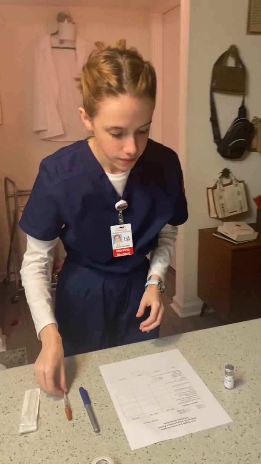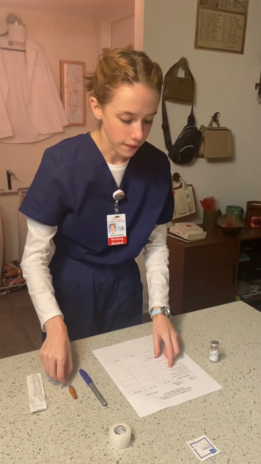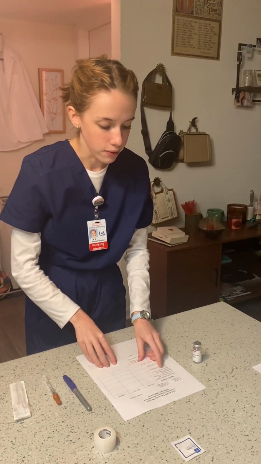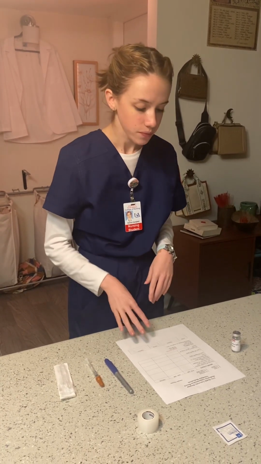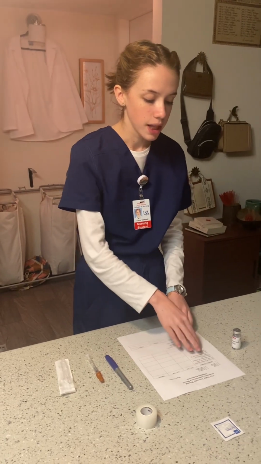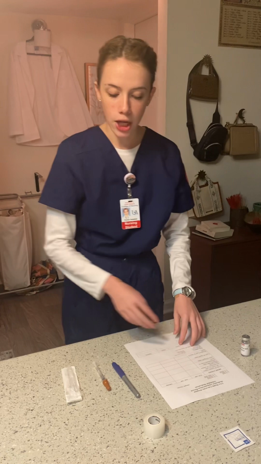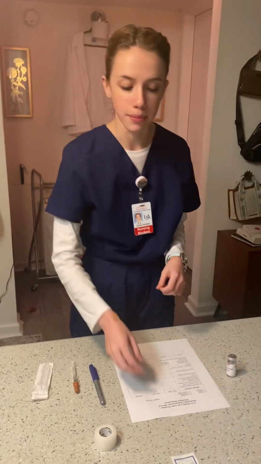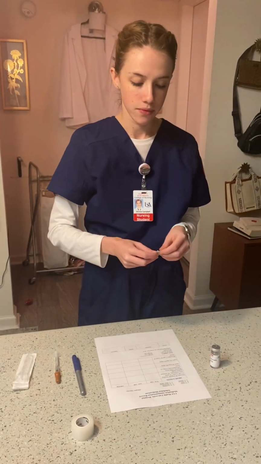Alright. I'm going to verify that we have the correct time. That's going to be every 12 hours, and it has been 12 hours. We're going to verify the right indication, which would be to prevent blood clots, DVT, or any venous blockage. And we're also going to verify that we have all the components here for a legal prescription. Now I'm going to go ahead and move on to preparing the medication.